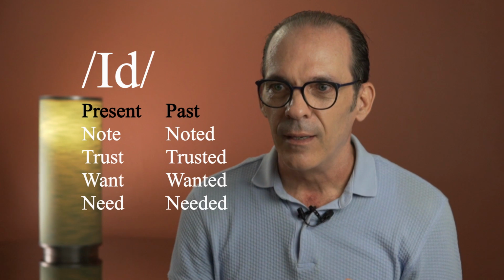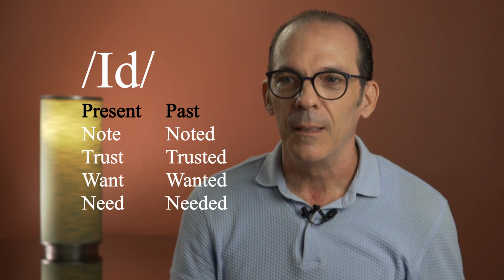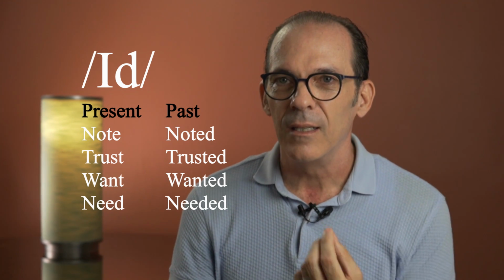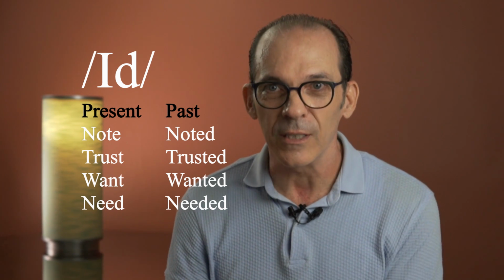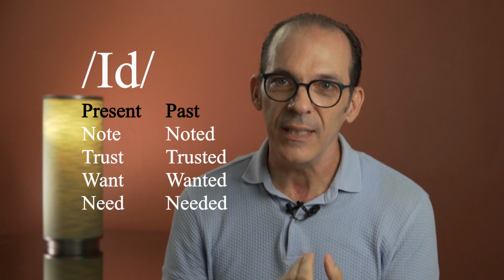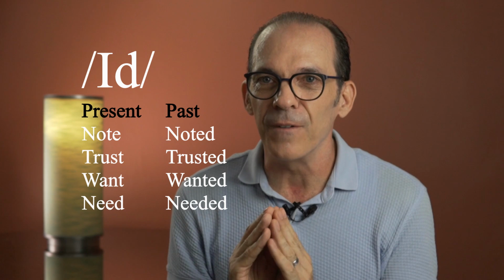And now let's look at also a few additional words that come under the id sound. And remember, we add an additional syllable in the past tense. So we have note, noted. Trust, trusted. Want, wanted. And need, needed. And of course, you can find countless others that all fall into each of these categories so that you can practice.